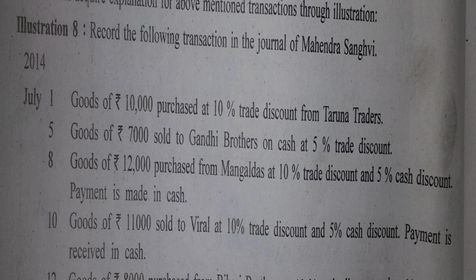Payment is received in cash. Now this is the reverse case to the previous journal entry. Here goods have been sold to Viral at 10% trade discount. Firstly, 11,000, 10% is 1,100. So what is the net amount? It is 9,900. Now you will calculate cash discount on this. So 9,900, what is 5% of that? 495.